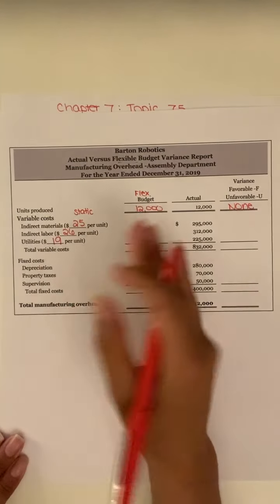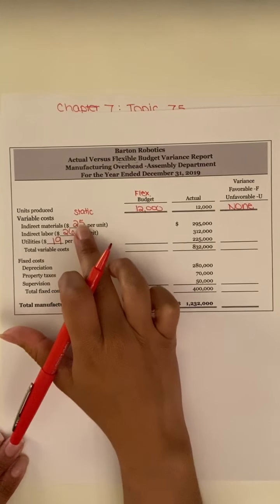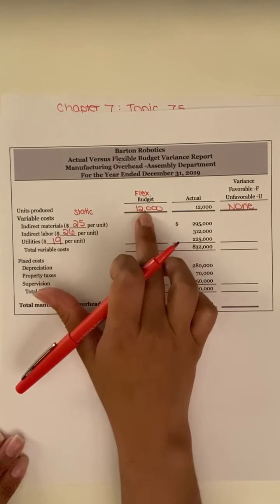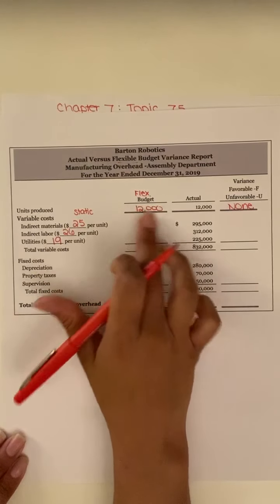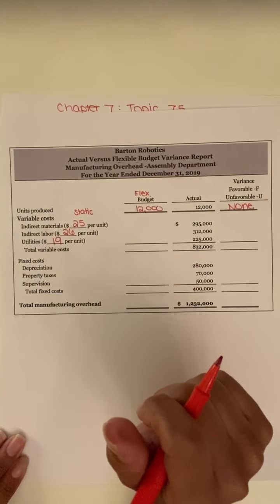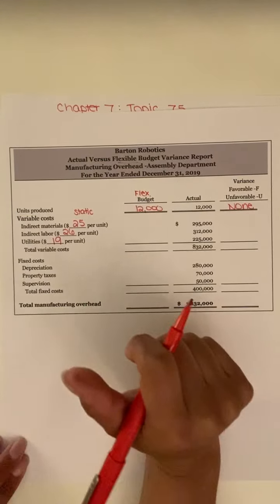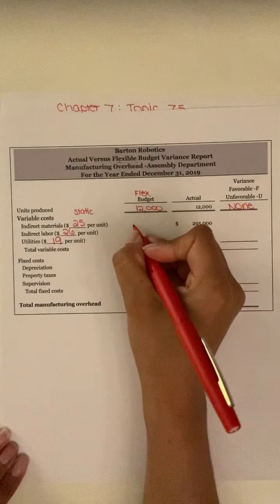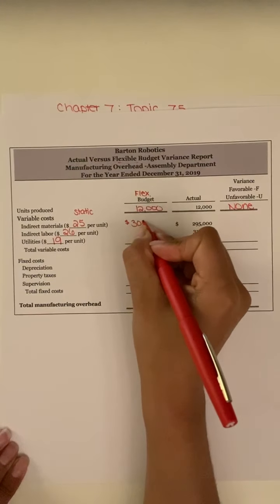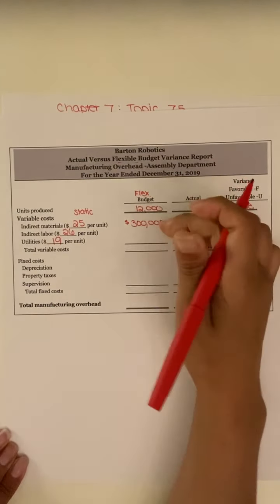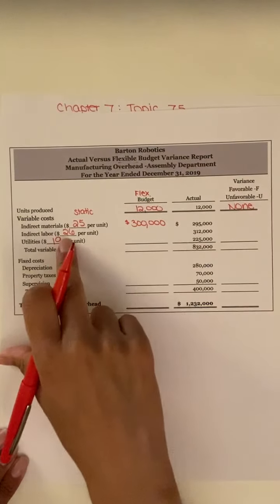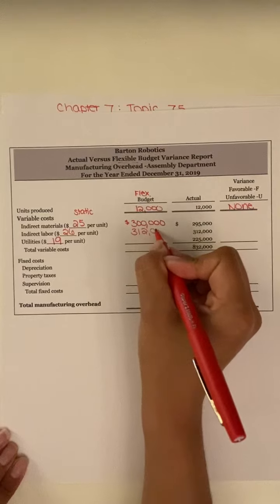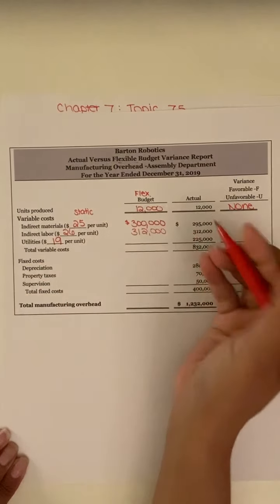Now, how do we flex it? We take the budgeted per unit and multiply it by the actual units, 12,000. So do 25 times 12,000 to get what you expected for your total indirect material cost. Do it now. You should get 300,000. That one gets a dollar sign since we're moving from units to dollars. 26 times the 12,000 is 312,000, and 19 times the 12,000.